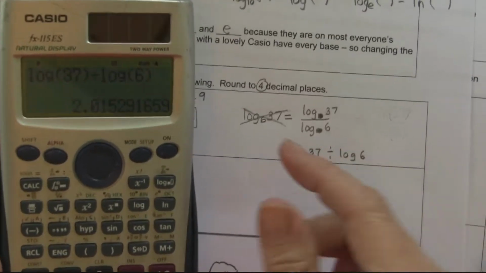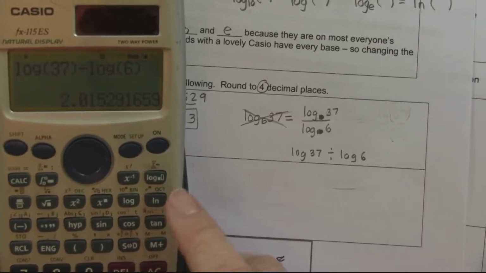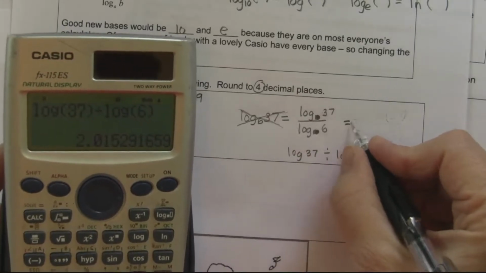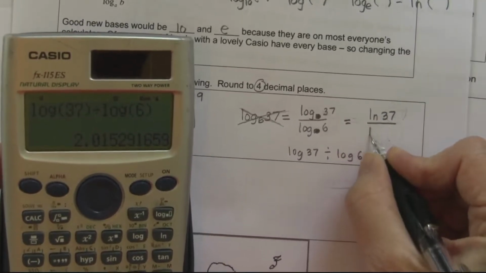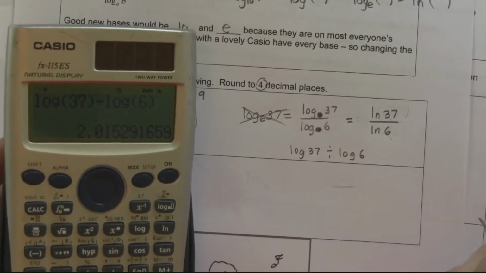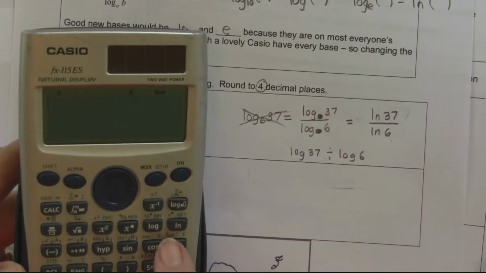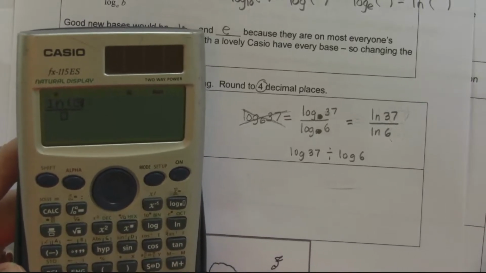Now, not all of the calculators have the log key. Some of them only have the natural log key. If yours only has the natural log key, then you would do natural log of 37 divided by natural log of 6. And yes, that's going to be exactly the same answer, believe it or not. That's the change of base formula. So I'm going to use the fraction key, natural log of 37 over natural log of 6.